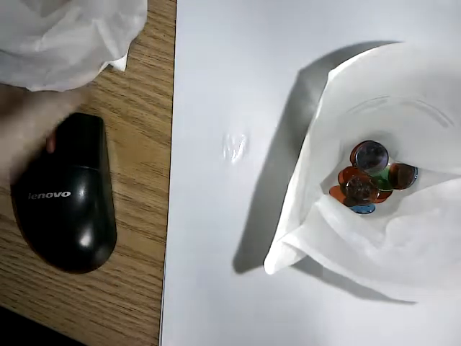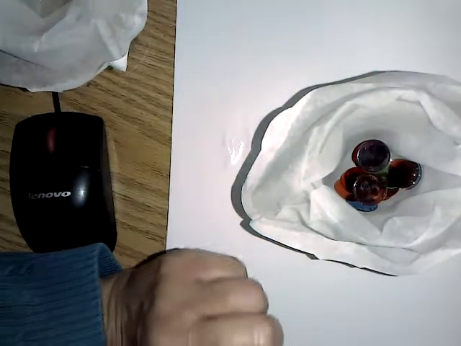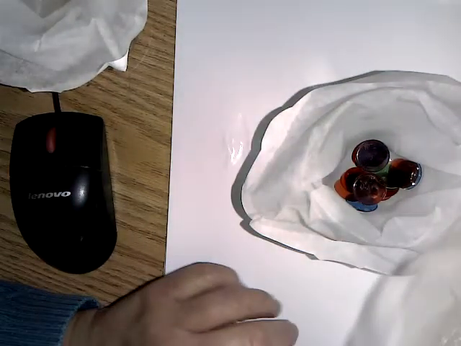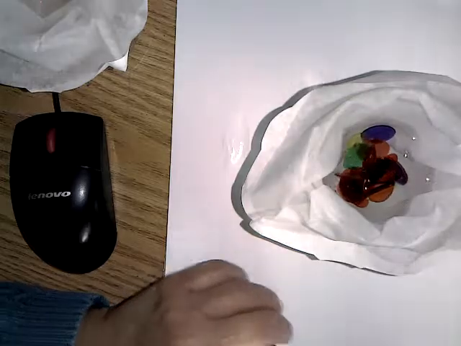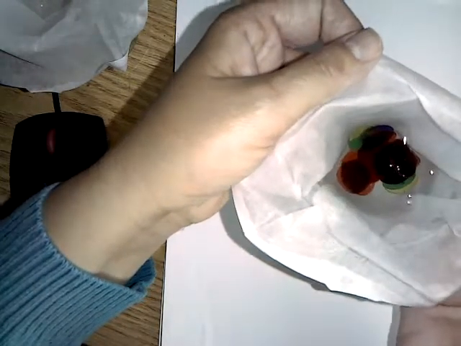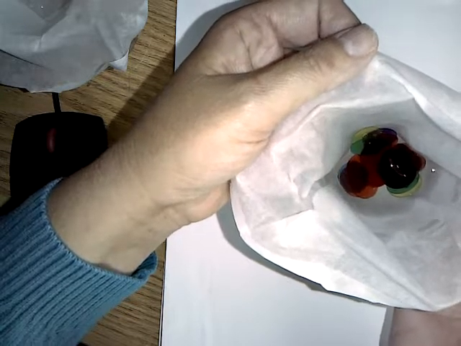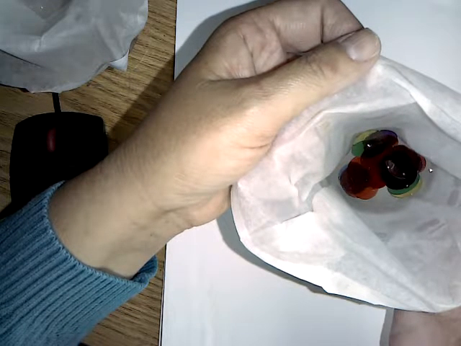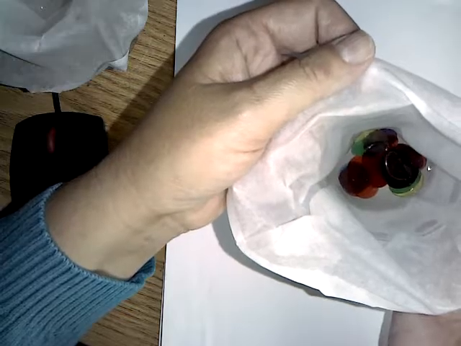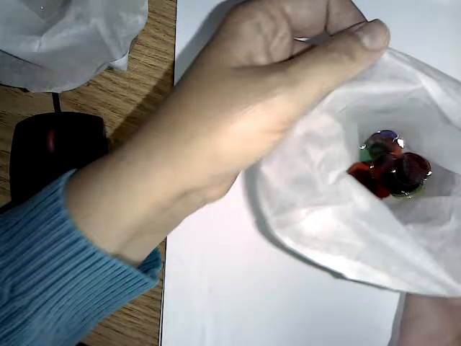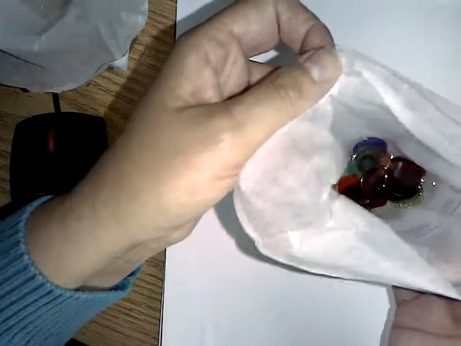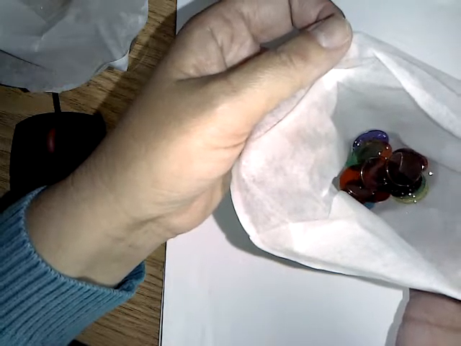Now, if I have the same cell, but I have different substances, and I introduce water to it again, you're going to notice that only the water is able to go through. That membrane is semi-permeable. Semi-permeable. That means it only lets certain substances through and certain substances don't go through.